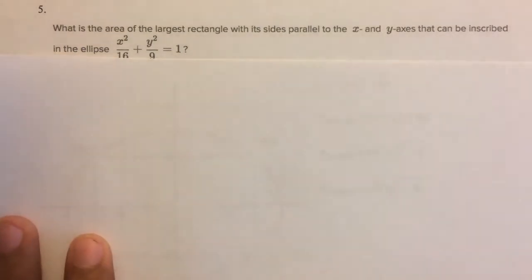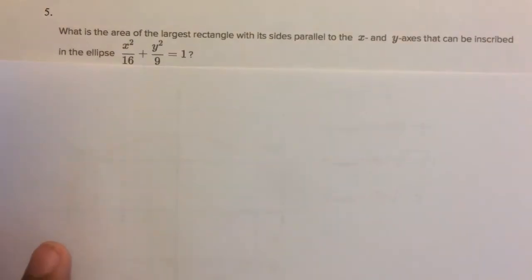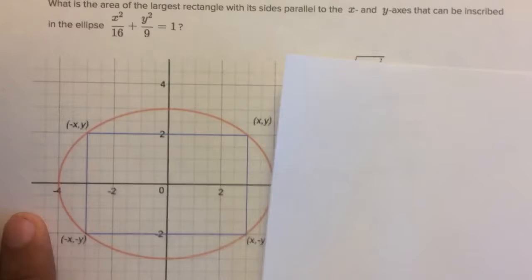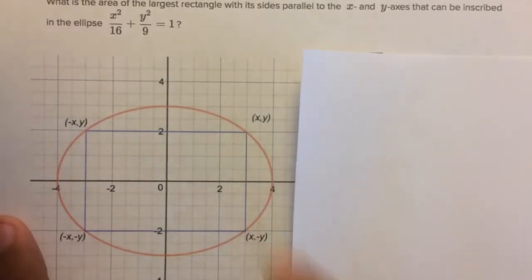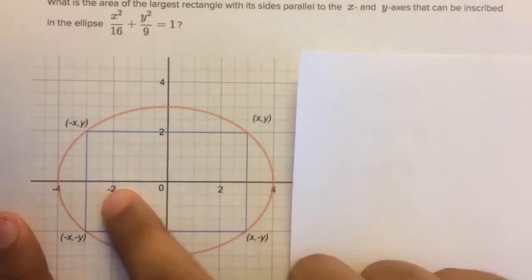What is the area of the largest rectangle with its sides parallel to the x and y axes that can be inscribed in the ellipse x squared over 16 plus y squared over 9 equals 1? Okay, let's start by making a drawing. So we have an ellipse that matches the formula, and we have this unknown rectangle.